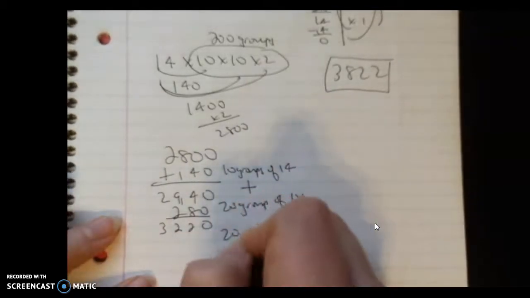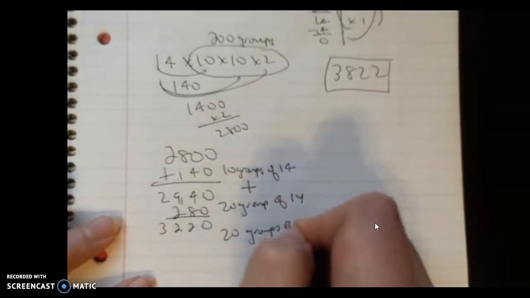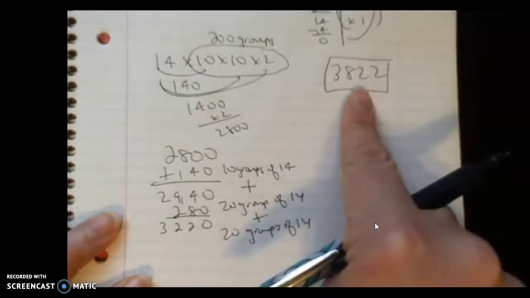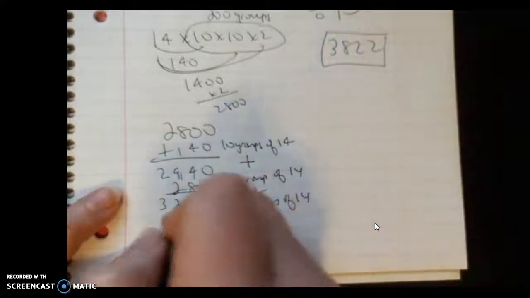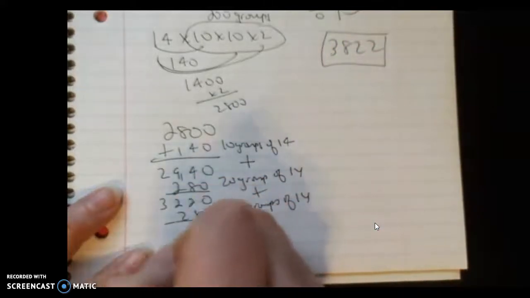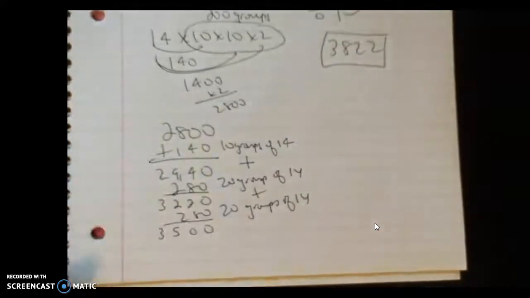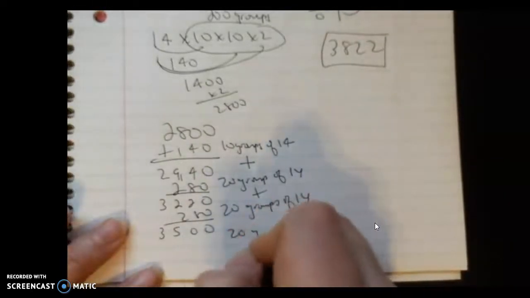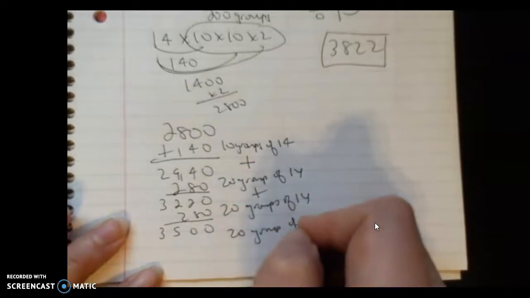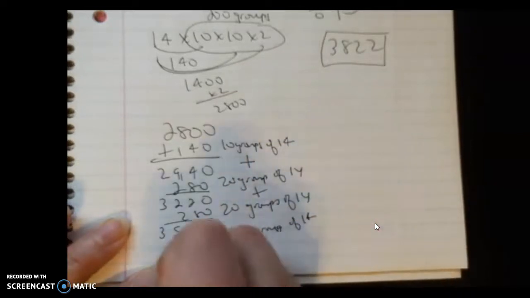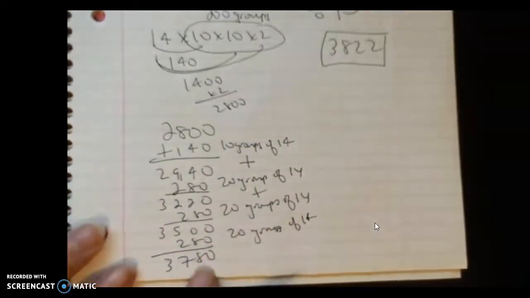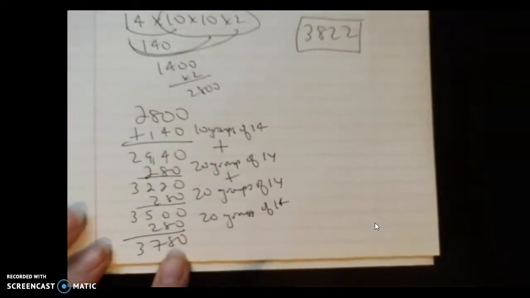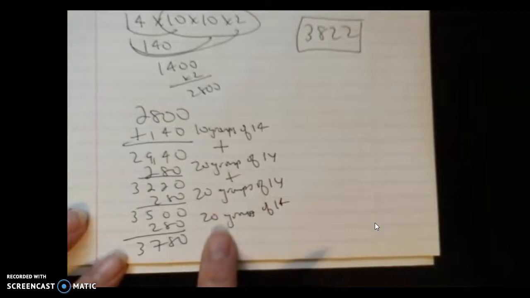So probably another 20 groups. And again, if you go over, then you need to lessen up what you're doing because you're trying to build up to this number. So that's another 280. So 3,500. Again, they might try another 20 groups of 14. So 280 again is 3,780. We're getting closer.